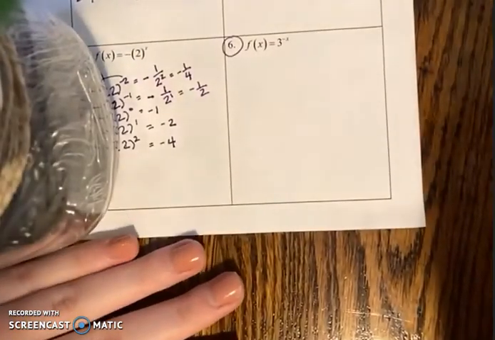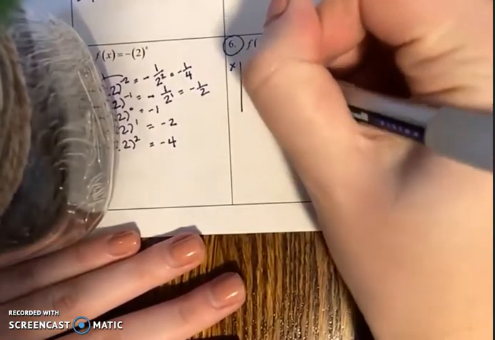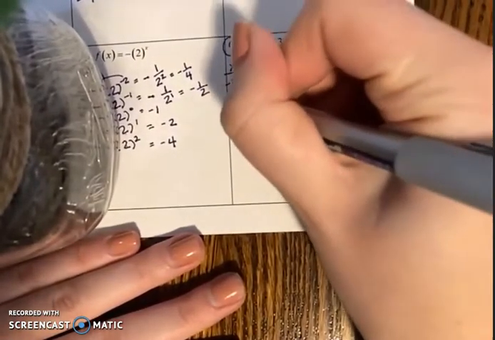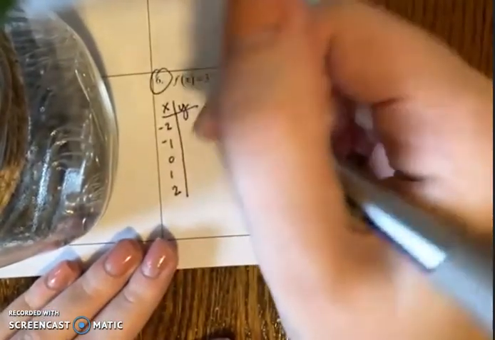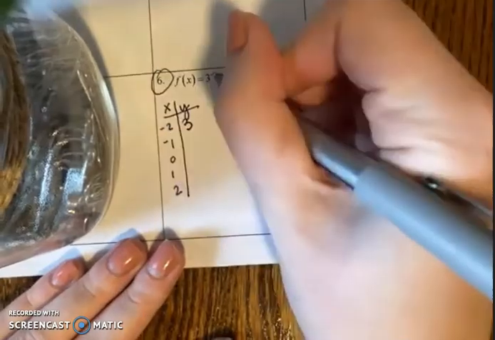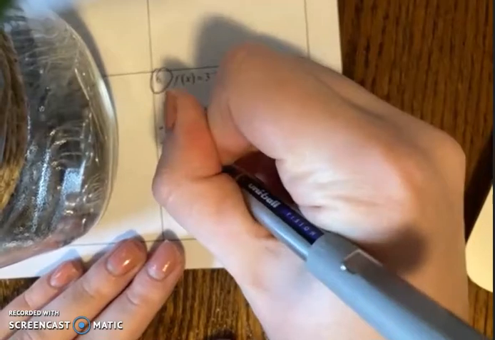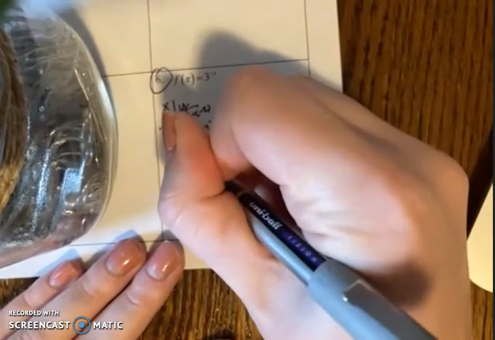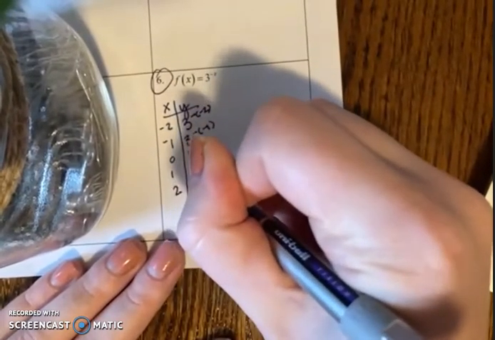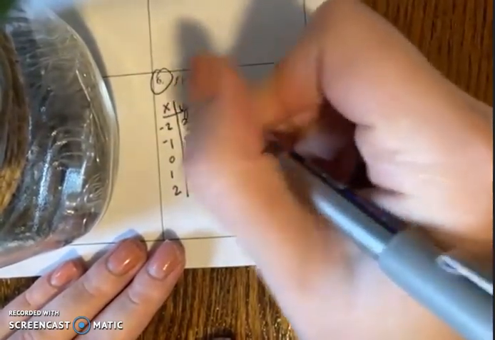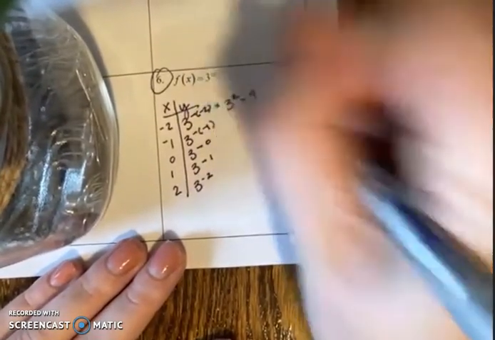Number 6 is the last one I'm going to do with you, and then you're going to try the other problems. Once again, let's create a table going from -2 to +2. So now I'm just going to plug in the values. Now be careful here because it's 3 to the negative x. So it's 3 to the negative -2, 3 to the negative -1, 3 to the negative 0, 3 to the negative 1, and 3 to the negative 2. So really, when we have two negatives, that makes a positive. So this is 3 squared, or 9.